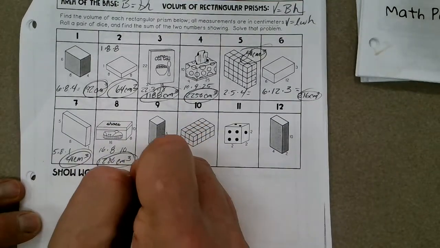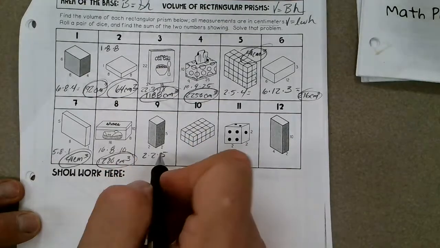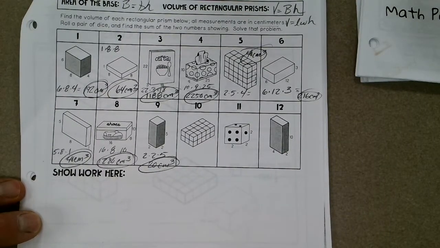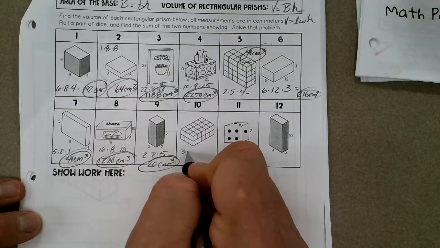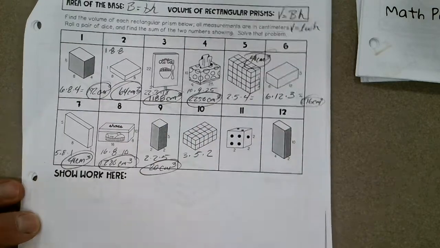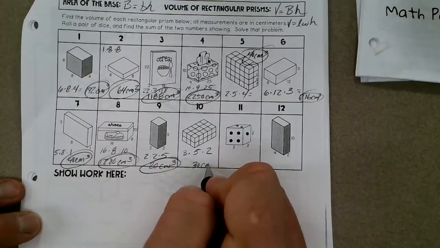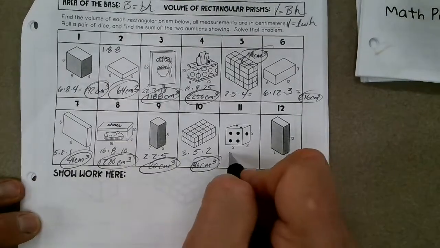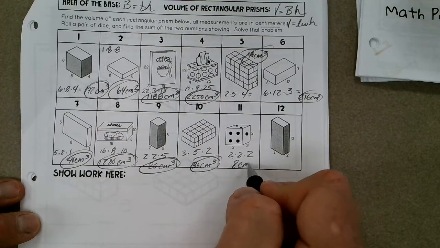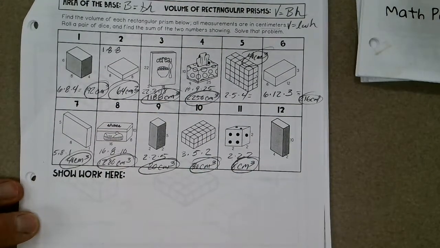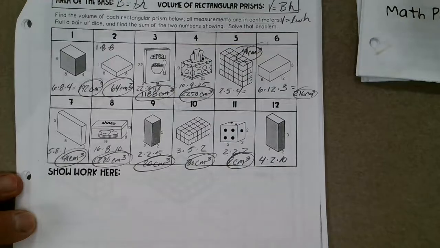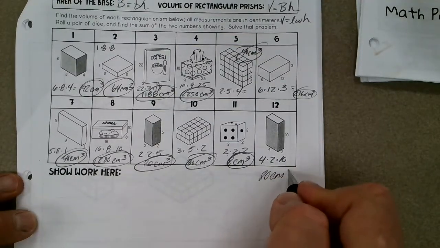Length times width times height, 2 times 2 times 5. That's 20 centimeters cubed. Length, 3 times the width, 1, 2, 3, 4, 5, times the height of 2. 30 centimeters cubed. This is a cube. 2 times 2 is 4. 4 times 2 is 8 centimeters cubed. 4 times 2 times 10. Pretty easy when they just give you 3 numbers, isn't it? So that's 80 centimeters cubed.